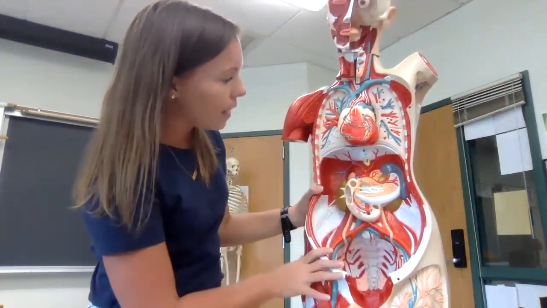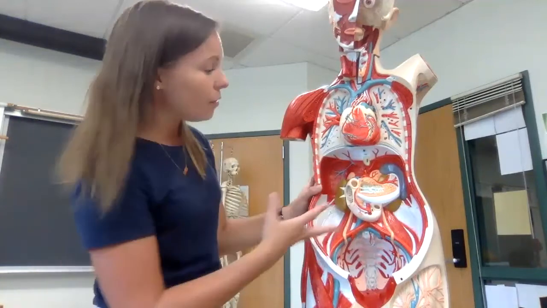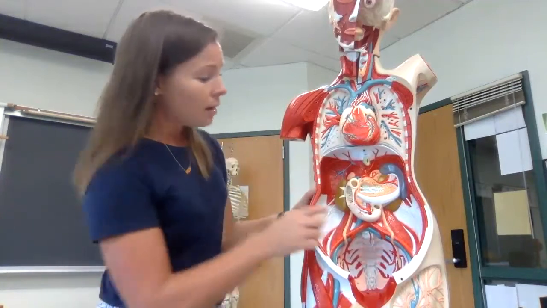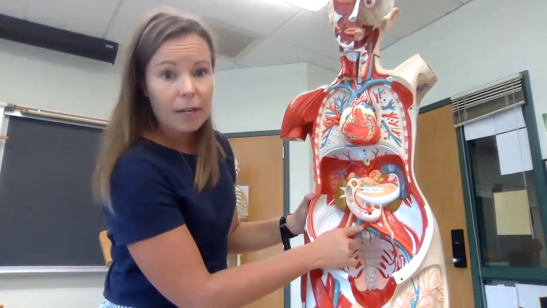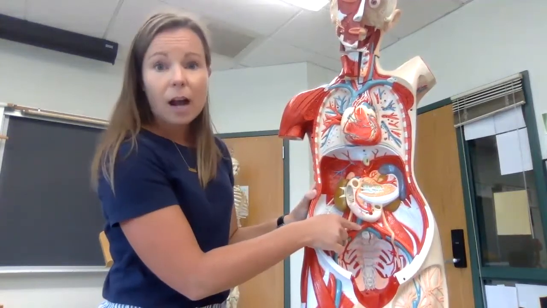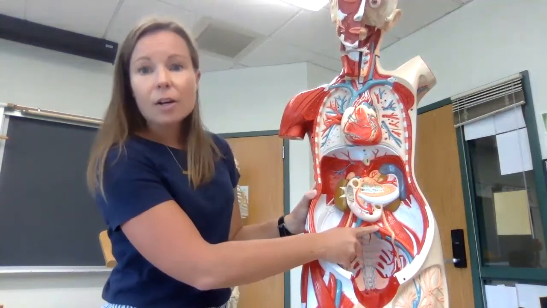And then if you look down a little bit lower, the abdominal aorta comes down through the abdominal cavity. It is mainly being blocked by these internal organs here, but once it reaches like the top of the pelvic cavity, it splits into two arteries. So here are those two arteries right here. These are called the common iliac arteries. This is the one on the right side, the right common iliac artery. And on the left is the left common iliac artery.